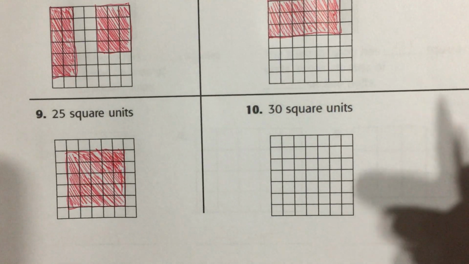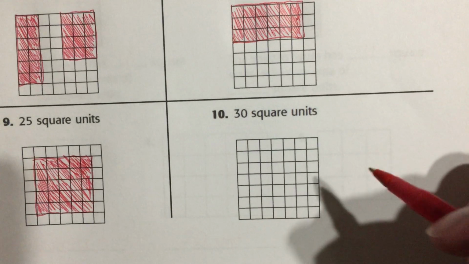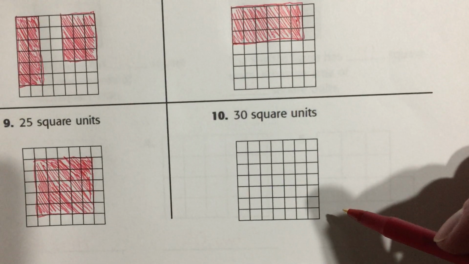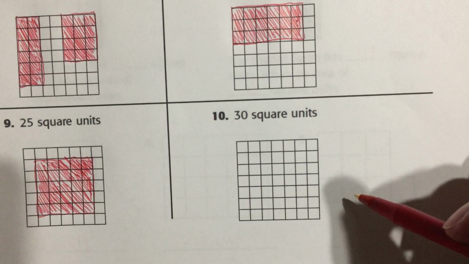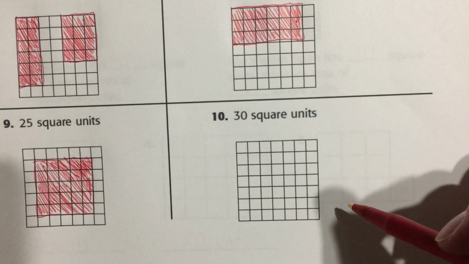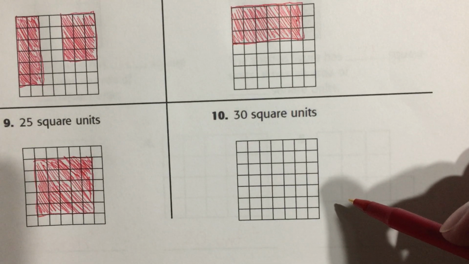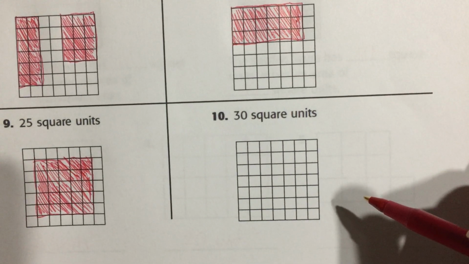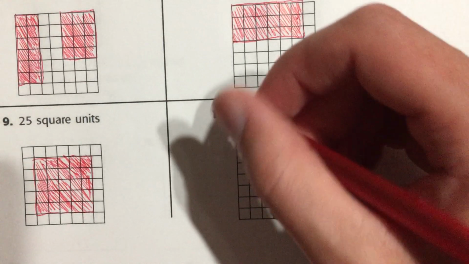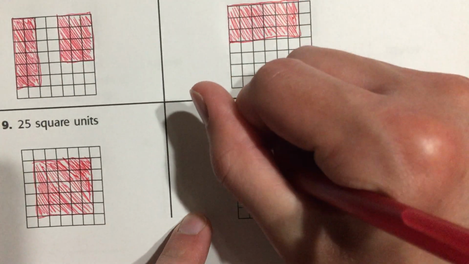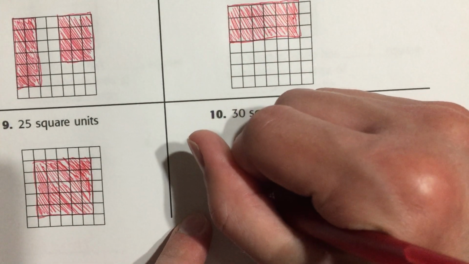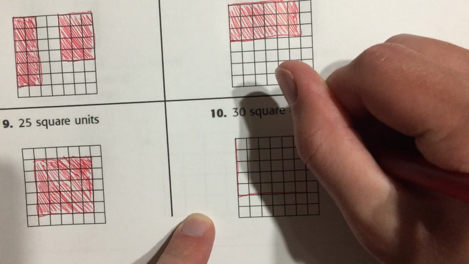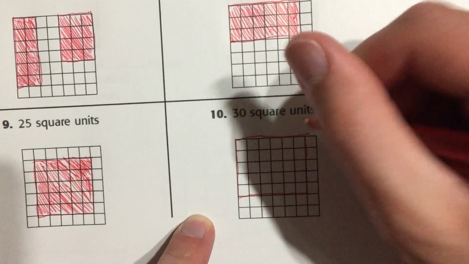And then number 10, 30 square units. Well, we could do one row of 30, but obviously we don't have a whole lot of space. We could do 2 rows of 15. Not enough space. We could do 3 rows of 10. Not enough space. But we could do 5 rows of 6 or 6 rows of 5, because 6 times 5 and 5 times 6 are both 30 as well. So let's do that one up here. 1, 2, 3, 4, 5, and 1, 2, 3, 4, 5, 6. Draw that going up there.